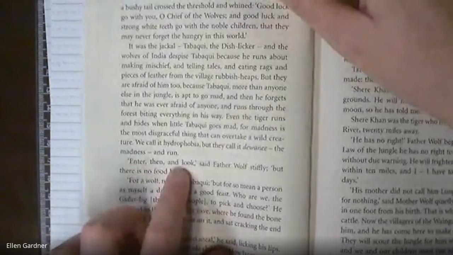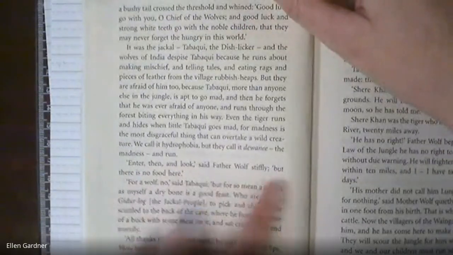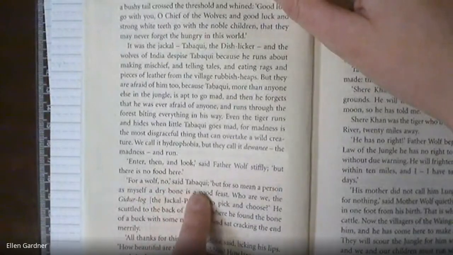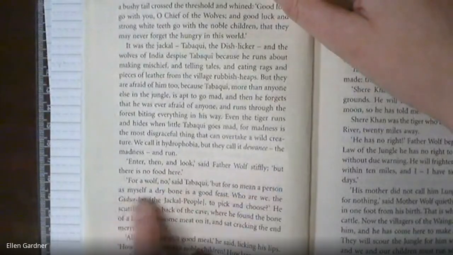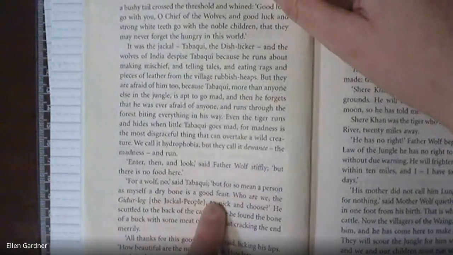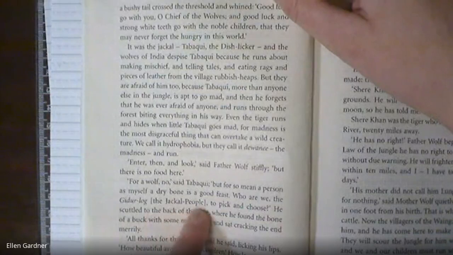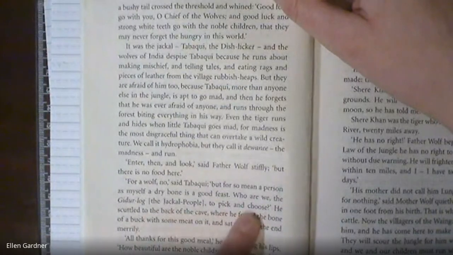Now, enter then and look, said Father Wolf stiffly, but there is no food here. For a wolf, no, said Tabaki, but for so mean a person as myself, a dry bone is a good feast. Who are we, the Giderlog, the jackal people, to pick and choose?